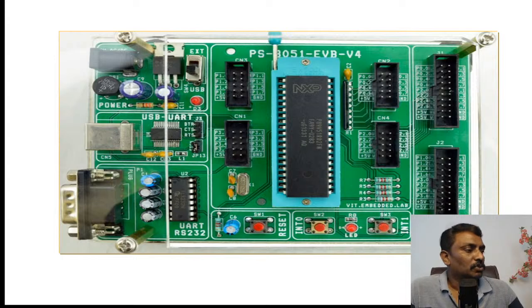Okay, so this is the board which we are designing. I will give you a small recap. This is an 8051 microcontroller board. We have the power supply design. We have completed the complete schematics, and we are going to verify the schematics today. We also have the FT232 serial port.